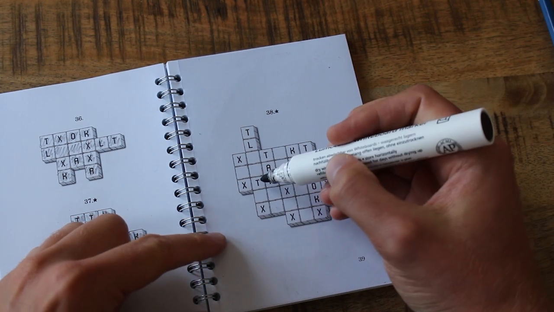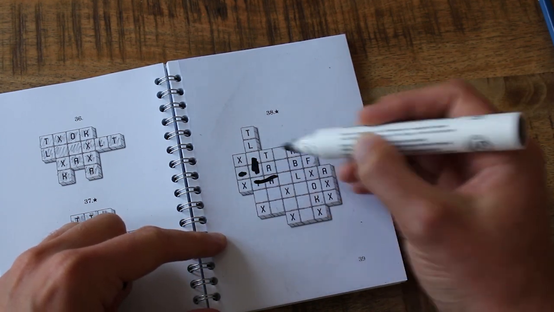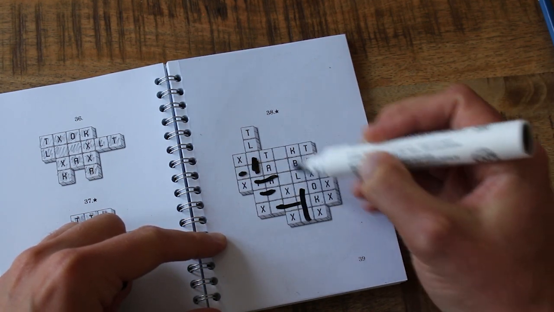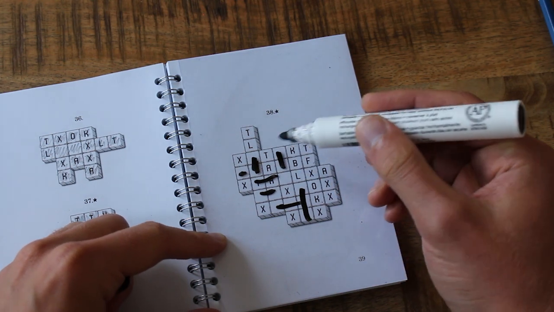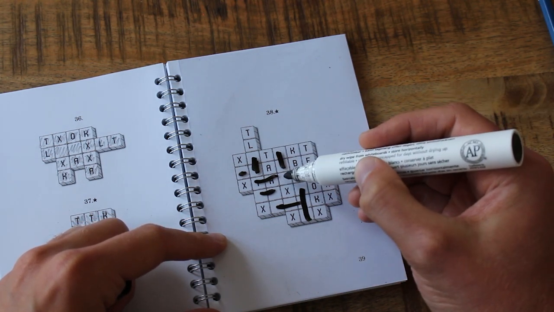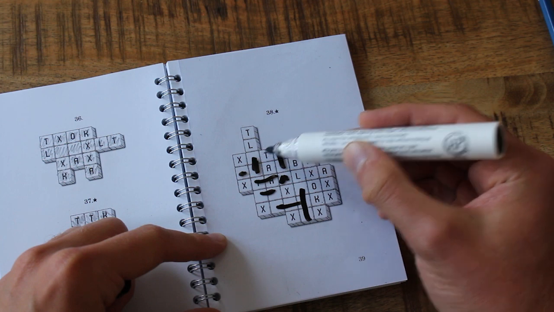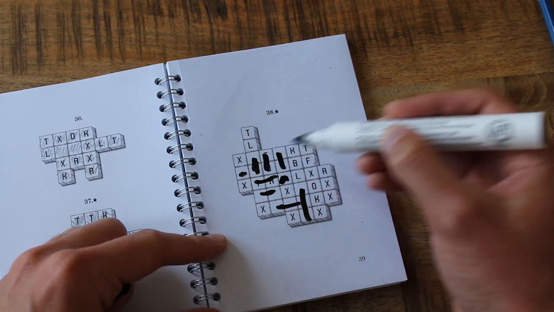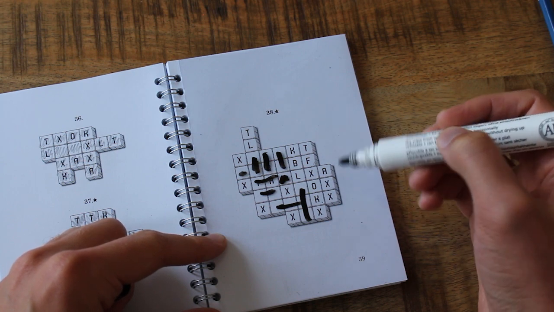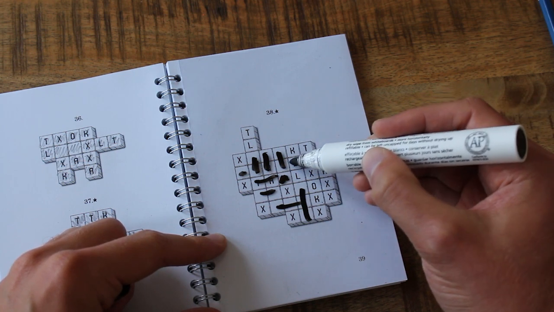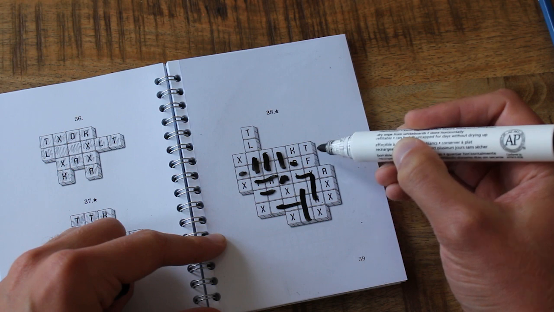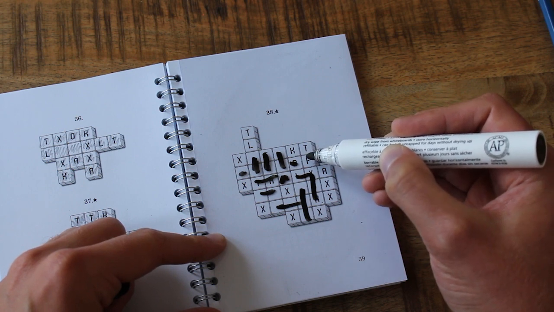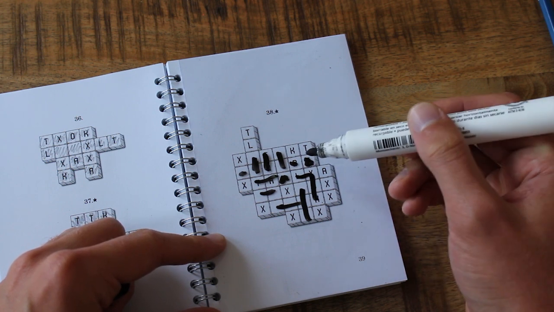Let me do it again. So tar, fill these in. Other tar. Not the X's. So something else. B. That's clearly a waste. F. Why am I doing that?